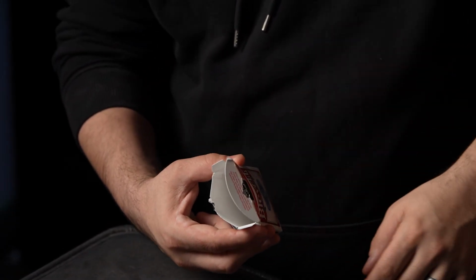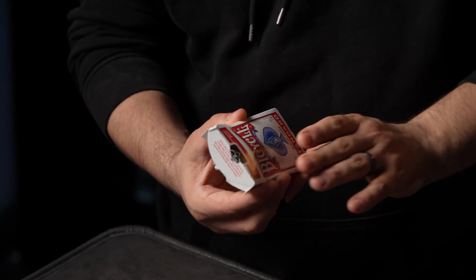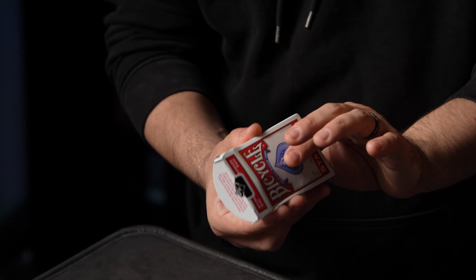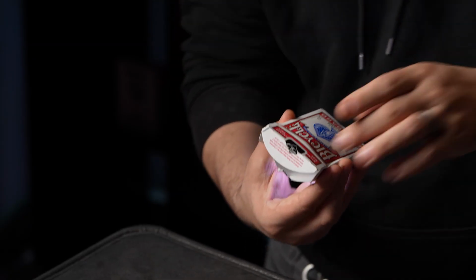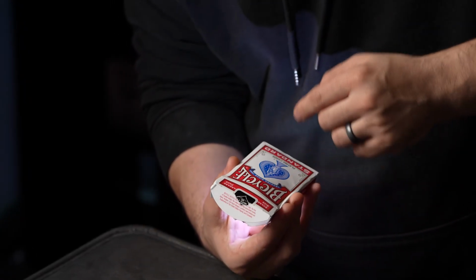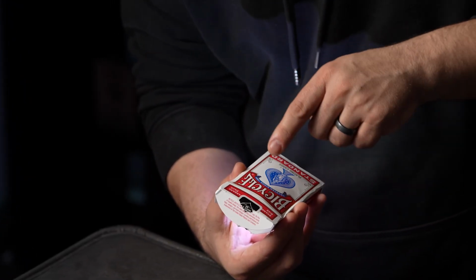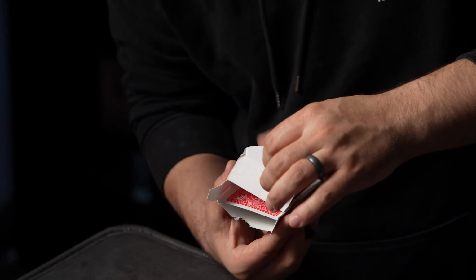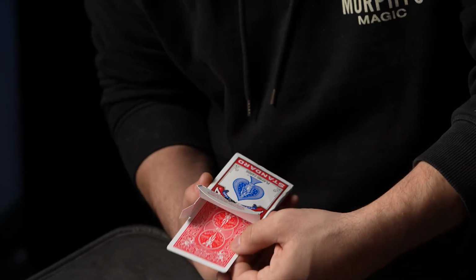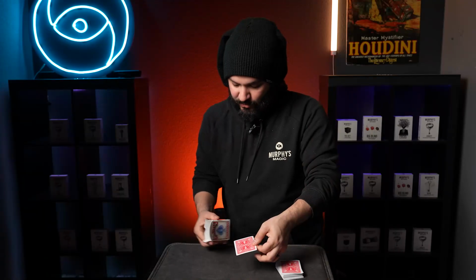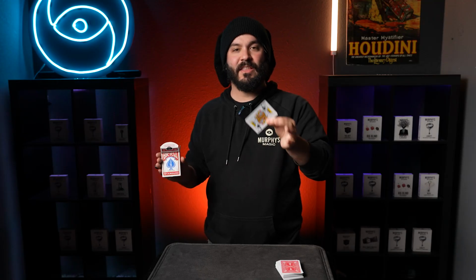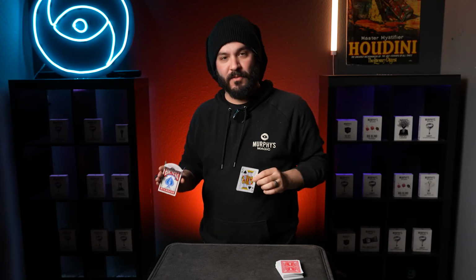So once again, we would be here. You can either push up against the case to turn it on, or you can use your thumb to turn it on. Now you have that there, and when you see that the light is starting to dim off, which is right now, you let go and that card will appear. From here, you can just turn that over and show the card case like that, and then the card will have seemingly materialized inside of the card case.